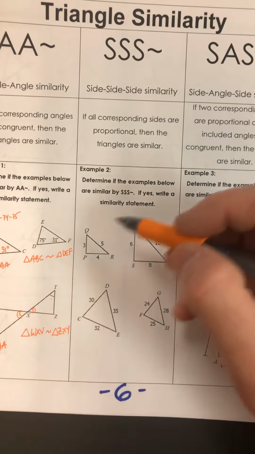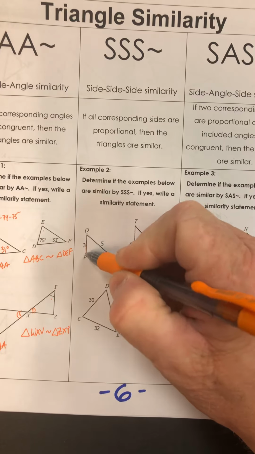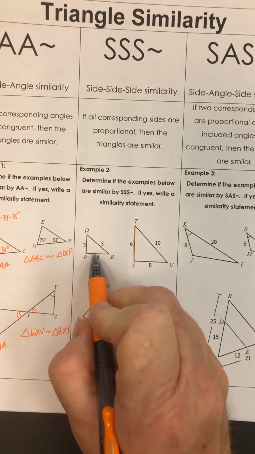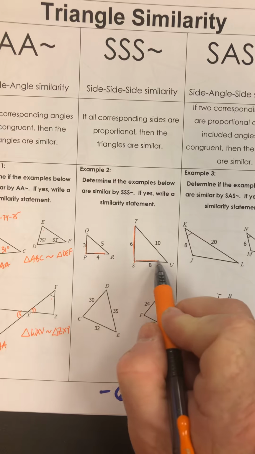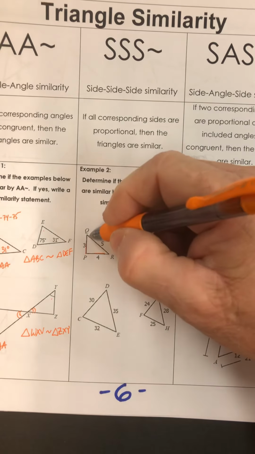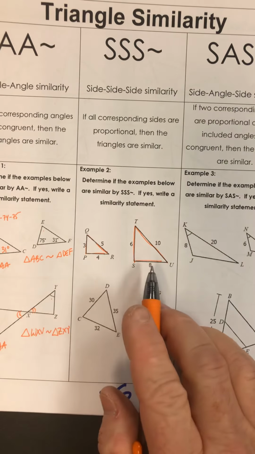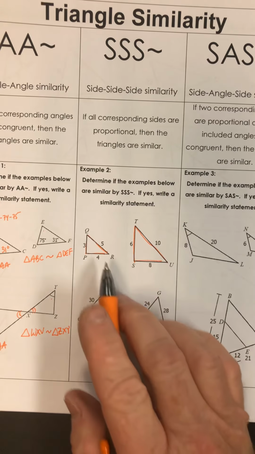Let's see, QP is going to match with TS, it looks like. PR with SU, and then QR with TU. Just by the way the triangles are drawn, it looks like those are the ones that match up.